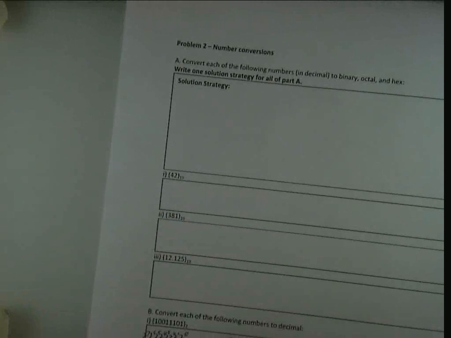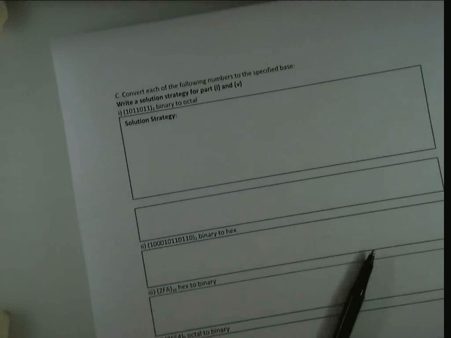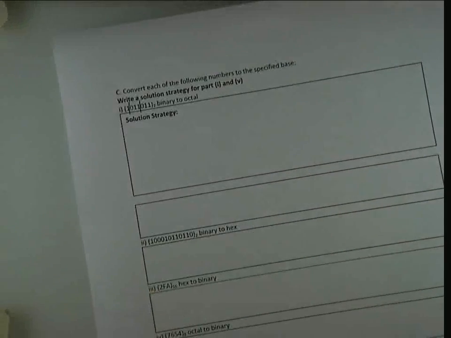And now we have part C. And now we're going to be converting from binary to octal. We've already seen how to do that in part 1, so I won't be going into that too much, but basically for the solution strategy, you need to specify that you can parse this into 3 little sections and why you can add leading zeros.